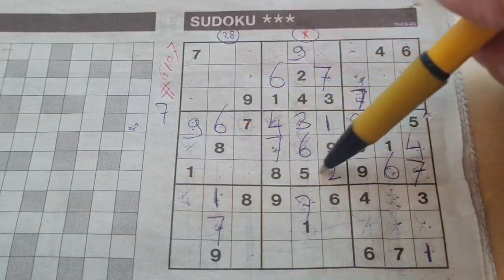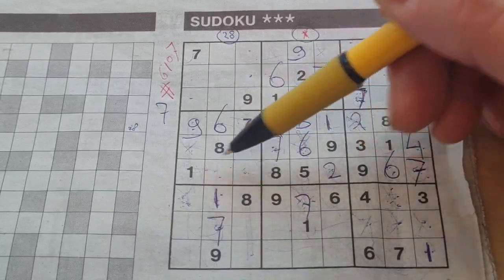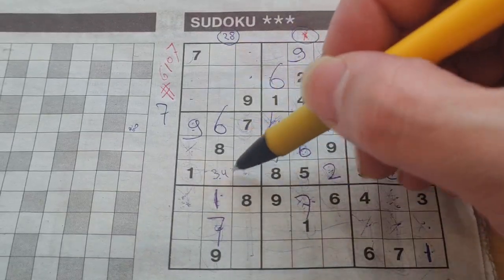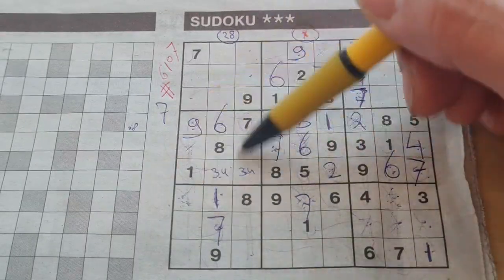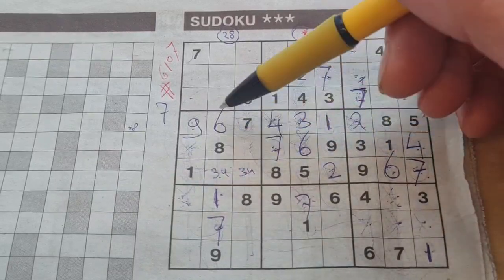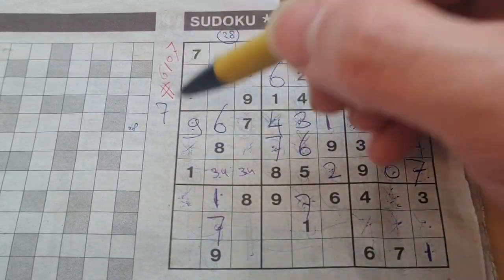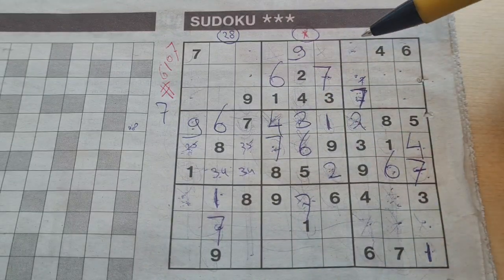2 missing numbers in this row: the 3 is missing and the 4 is missing, 3 and 4. So what are the other 2 numbers in this big square? Those missing numbers are the 2 and the 5, 2 and 5. Let me mark those 2 boxes. Alright.